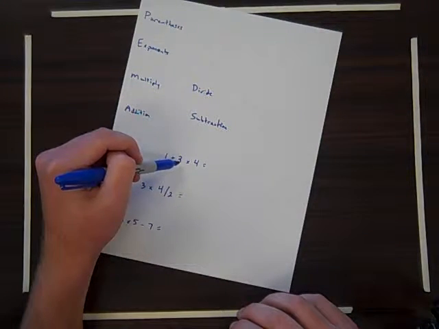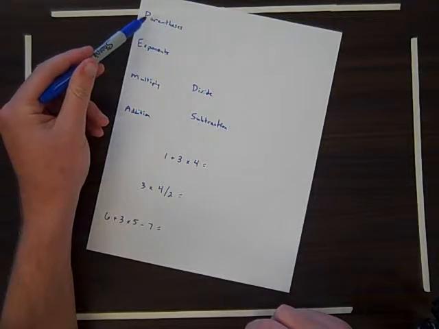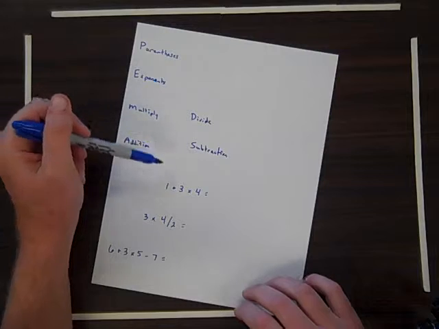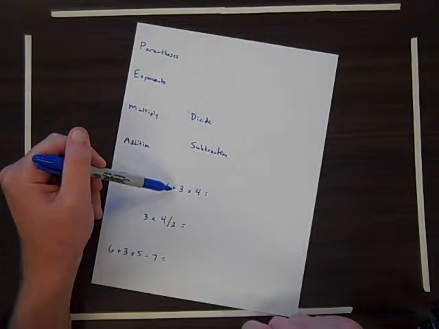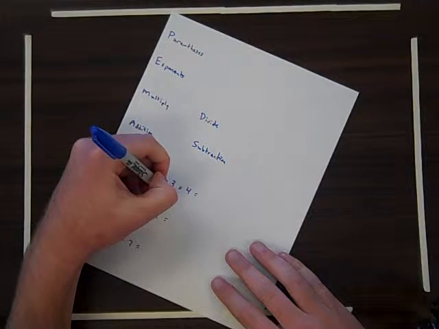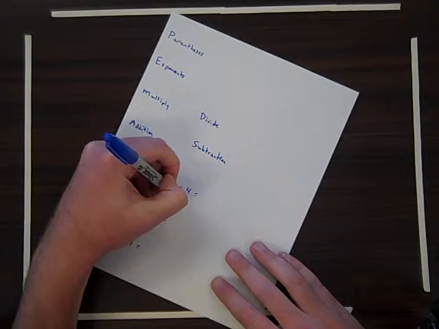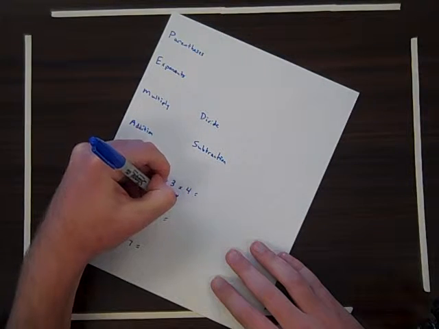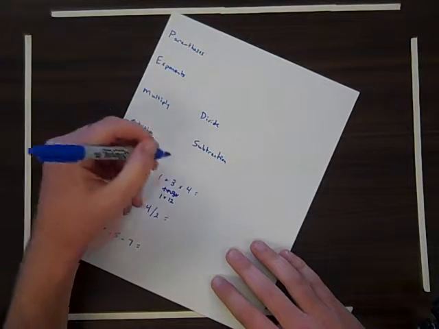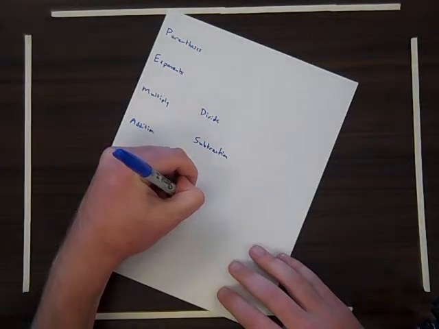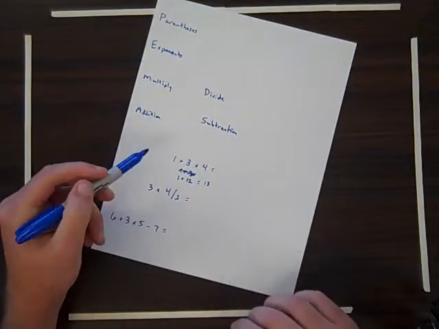I've got 1 plus 3 times 4. Again, I've got no parentheses, no exponents. I do have multiplication, and it comes before addition. So I am going to do the 3 times 4 first and rewrite it: 1 plus 12 equals. And then again, 1 plus 12 we can do, and then fill out our equals 13.